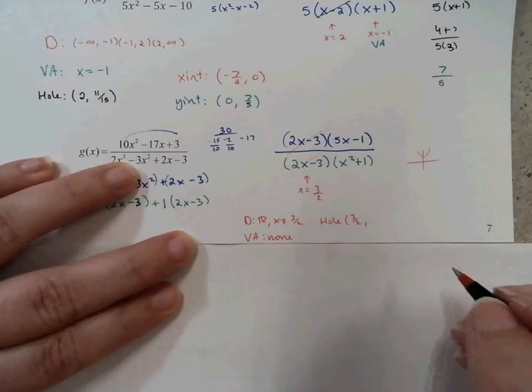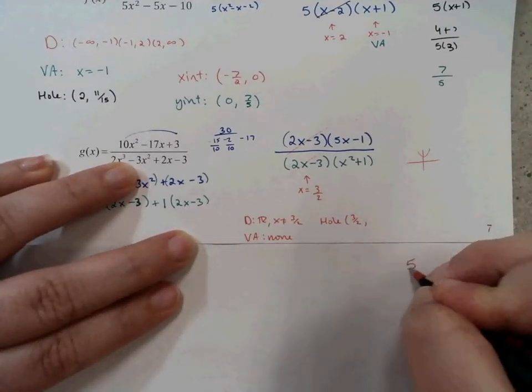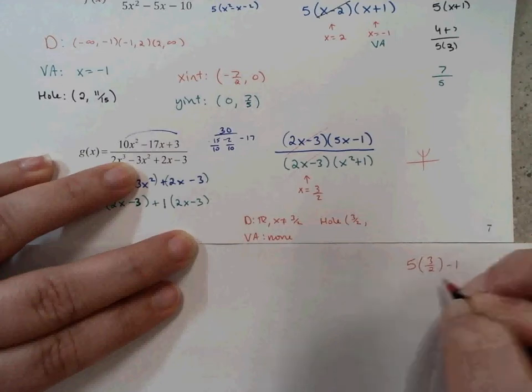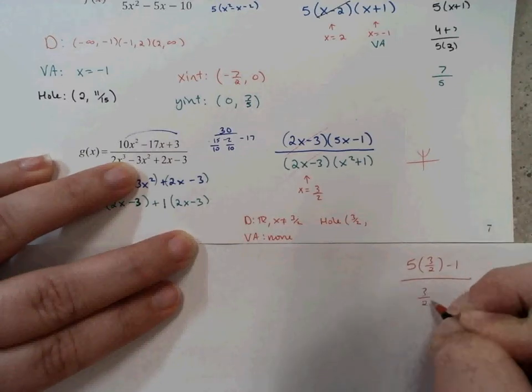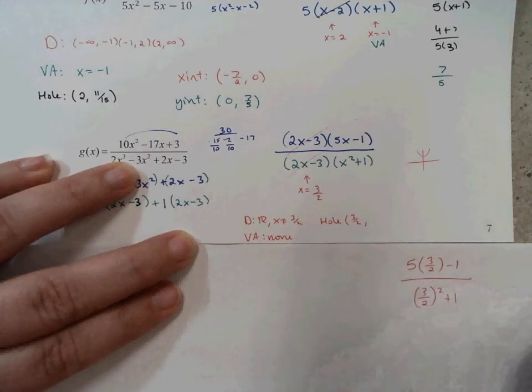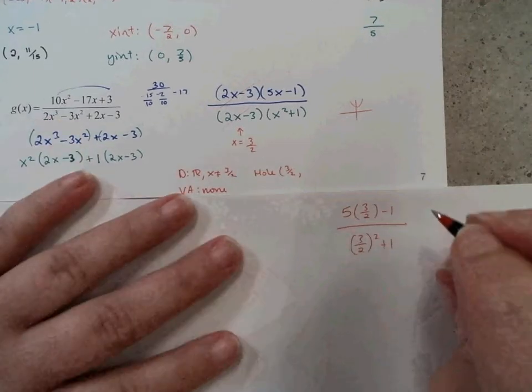So this is kind of fun. We get to plug in 3 halves into what's left over. 5 times 3 halves minus 1 divided by 3 halves squared plus 1. And you know me, I like doing math.